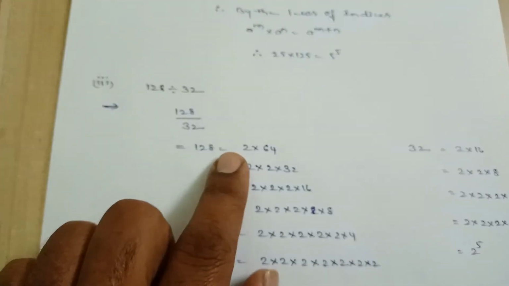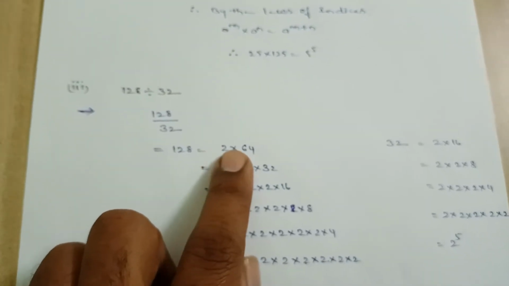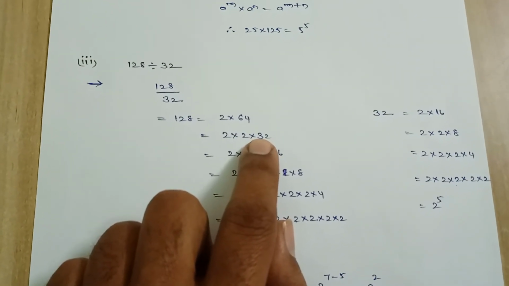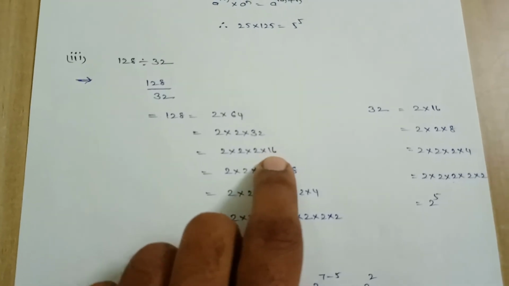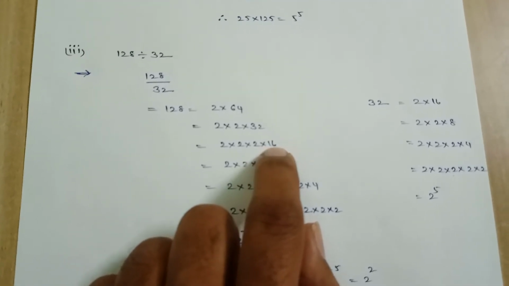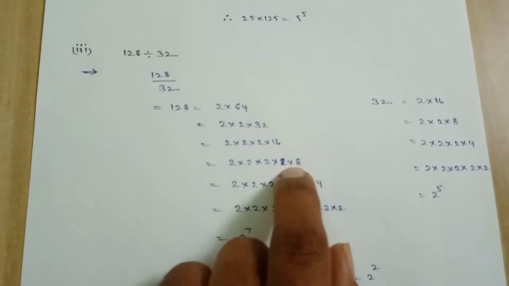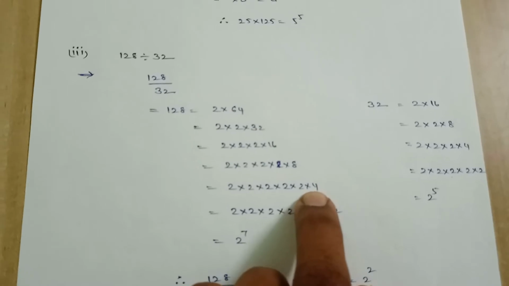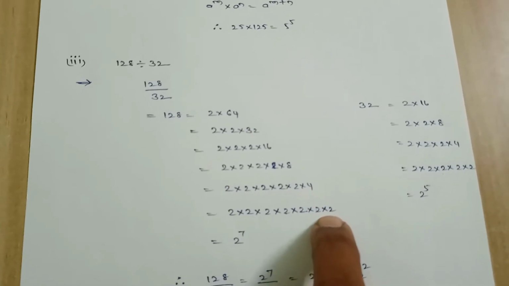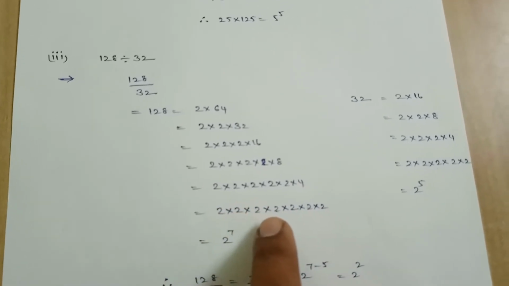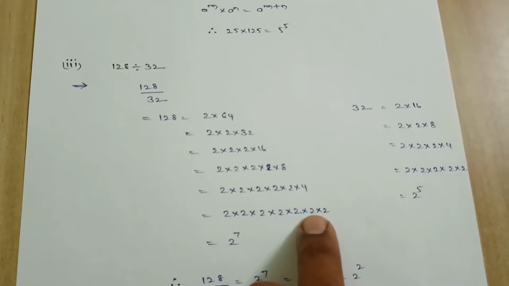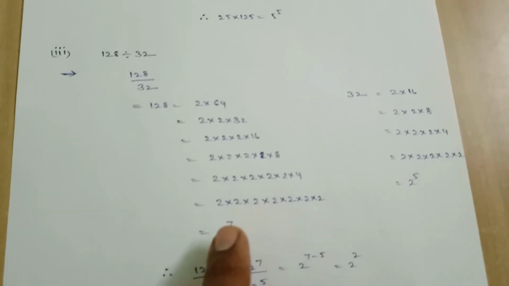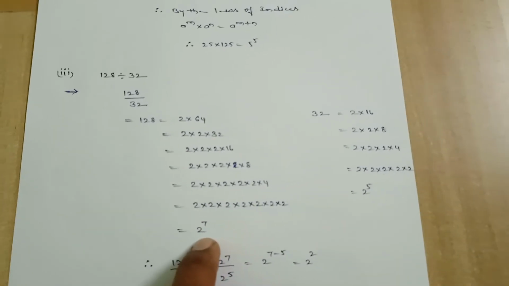Okay. Now 128 can be written as 2 into 64, where 64 is a composite, convert into prime. 2 into 32, where 32 is a composite, convert into prime, 2 into 16, where 16 is a composite, 2 into 8, where 8 is a composite, next 2 into 4, where 4 is a composite, it becomes 2 into 2. Now it cannot be written as a further product, therefore this is the last step. So it can be written as 2 power 7, 2 is repeated 7 times.